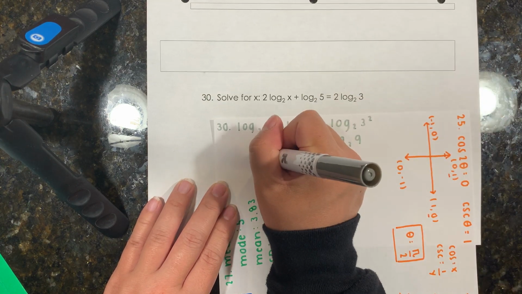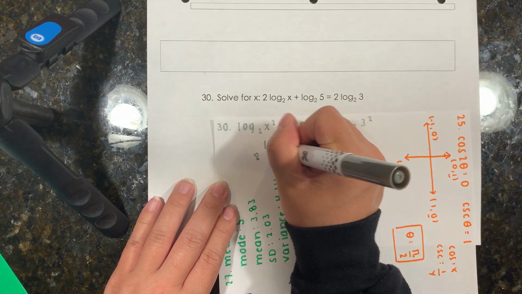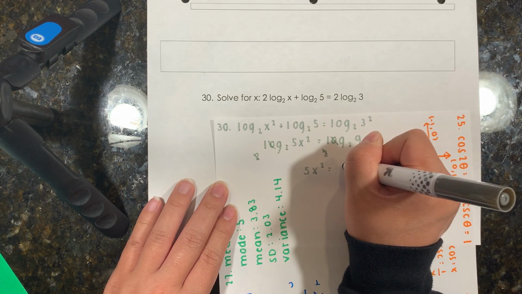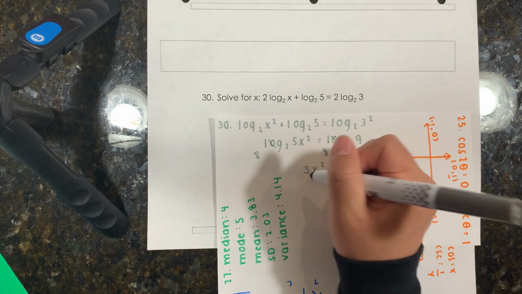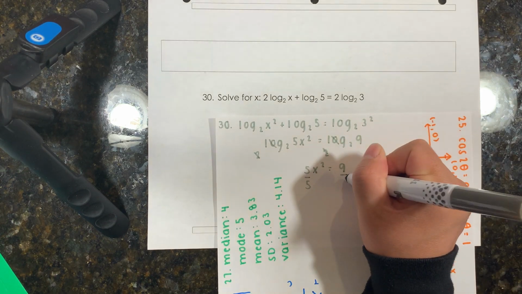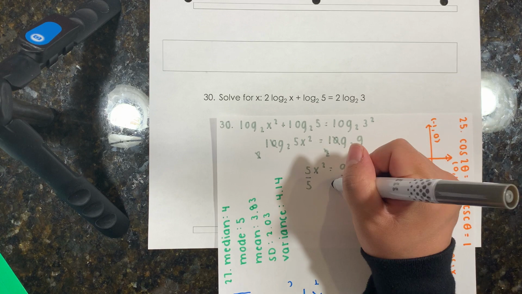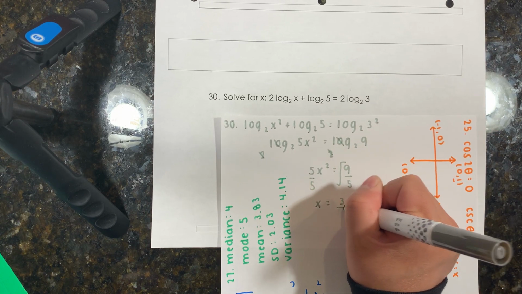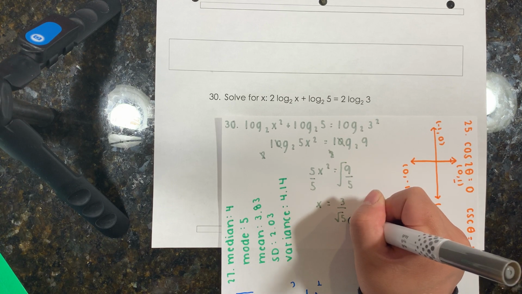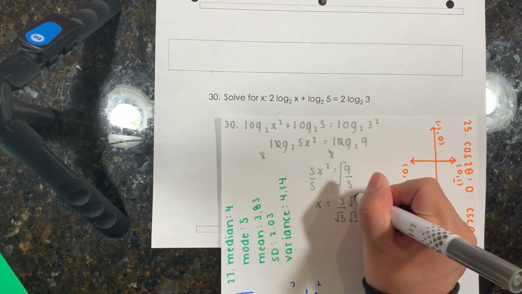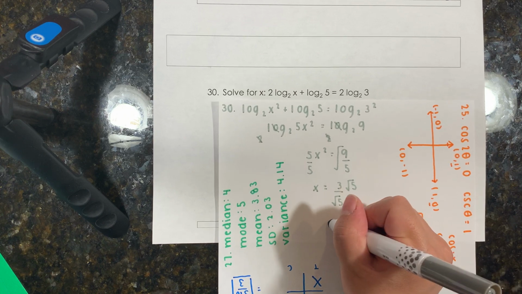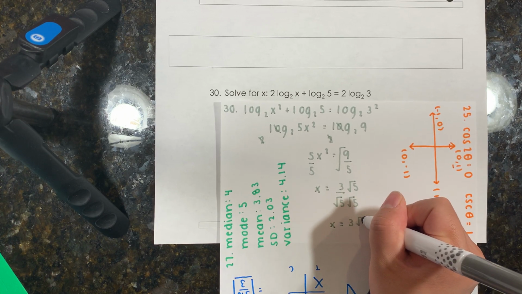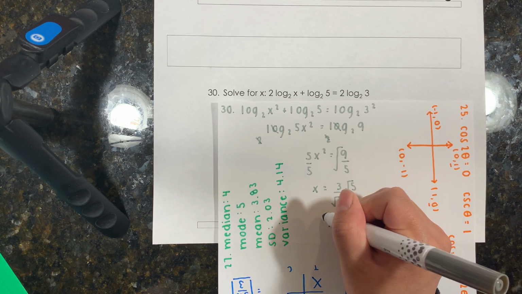I'm going to raise both sides to the power of 2. So I get 5x squared equals 9. Divide both sides by 5. And take the square root. So x would be equal to 3 over root 5, but you know you can't leave the square root of 5 in the denominator. So your answer is going to be x is equal to 3 root 5 over 5.